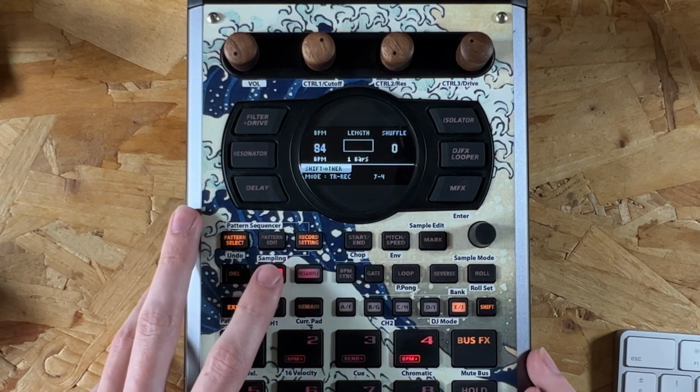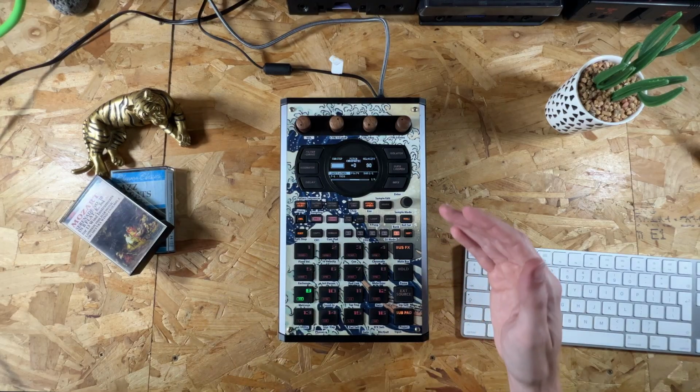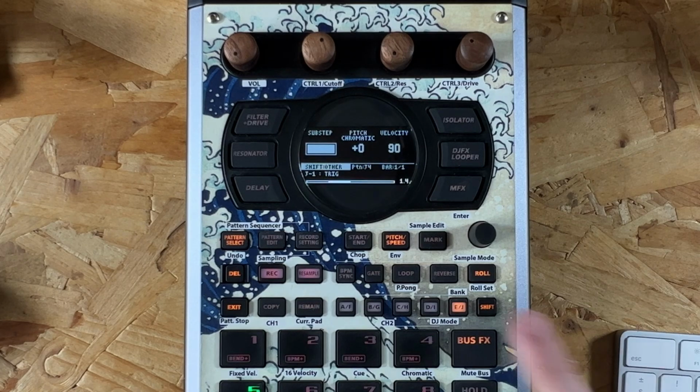So then you go ahead and press record, and you are now presented with a new screen. We've got substep, pitch, chromatic, and velocity at the top. I'll go into those in more detail in a minute. The first thing I'll show you is how to input the sound that you want to use. So that's really easy to do.